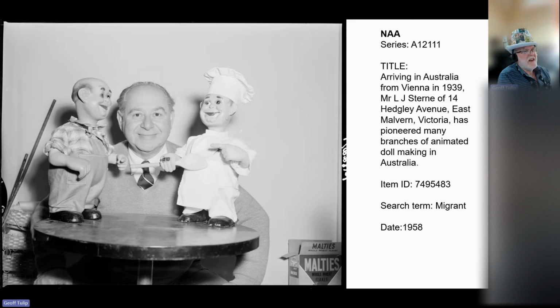So arriving in Australia from Vienna in 1939, Mr. L.J. Stern of 14 Hedgley Avenue, East Malvern, Victoria, has pioneered many branches of animated doll making in Australia. Formerly in the Austrian film industry, Mr. Stern knew little about doll making until he landed in Australia. Now employing 20 people, he makes dolls for Australia, India, the Middle East, and South Africa. Now, my question, who do you think was the model for the doll on the left? I think it's pretty obvious. Also, to the right of the photo, can you see the box of Maltesers? I had never heard of them before today, so I have learned something.